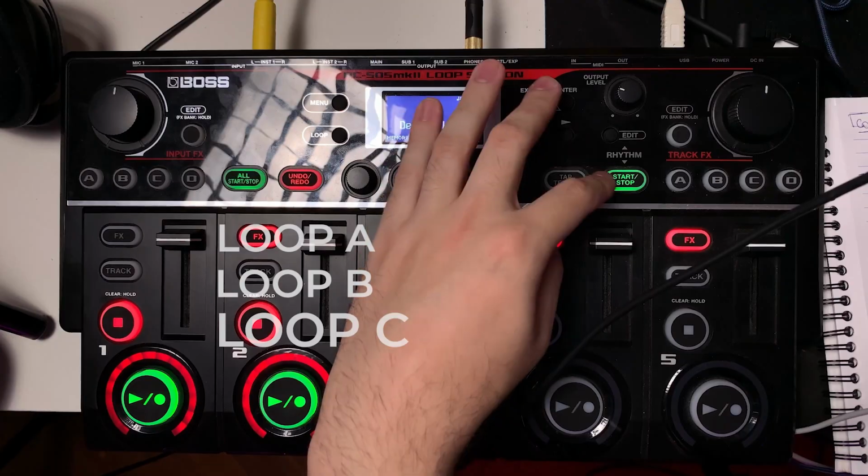Now I gotta tell you, there's also one more thing that I don't know if it's a bug or not. If I press the red button 2 times, there's no more A and B part. All the overdubs are gone. I only have the first loop. So let me show you.